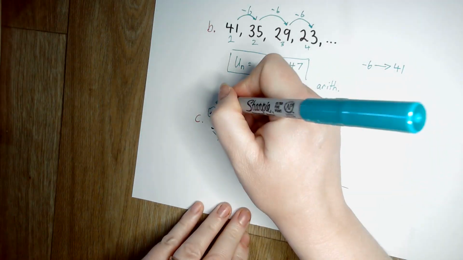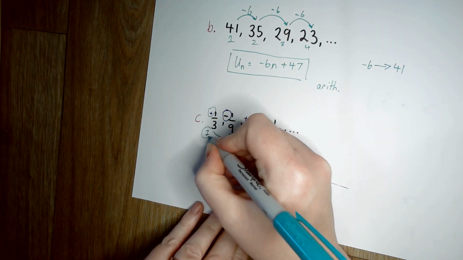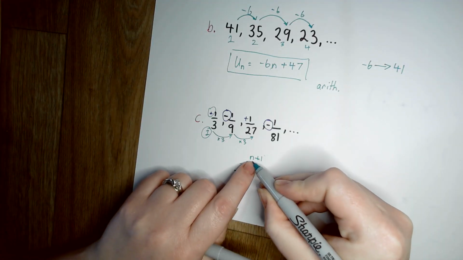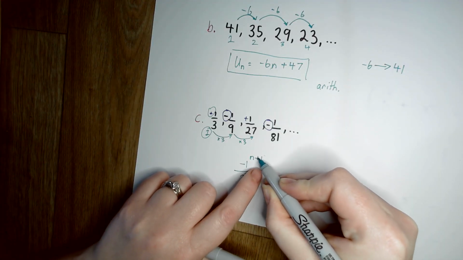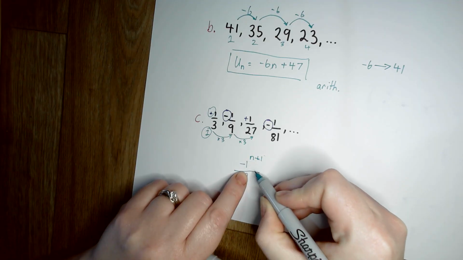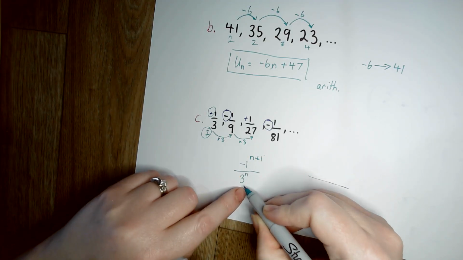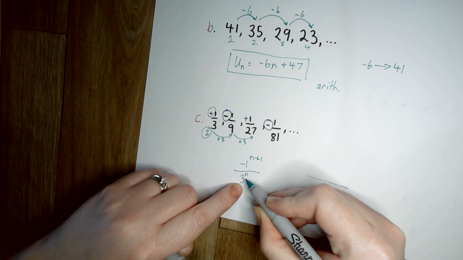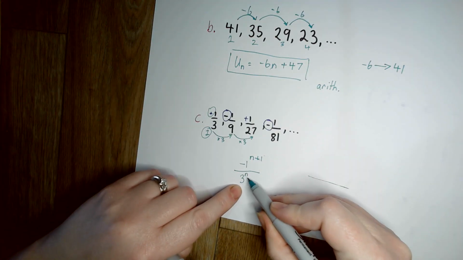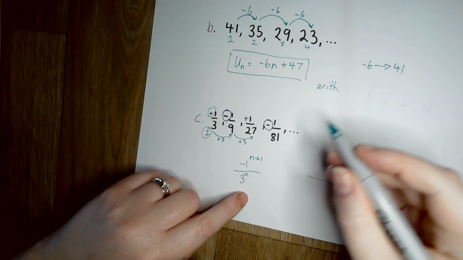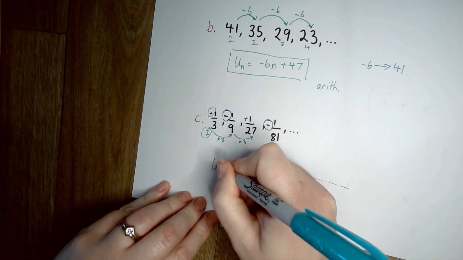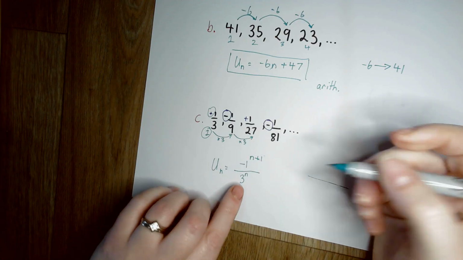Now let's try it. If my first place value, my first term number 1, I'd have 1 plus 1, so now we're squaring it up, that's going to make our minus 1 positive. Divided by 3 to the power of 1, so 3. And that would get us positive a third. Let's try it with our place value 2 just to make sure that this is the right answer.